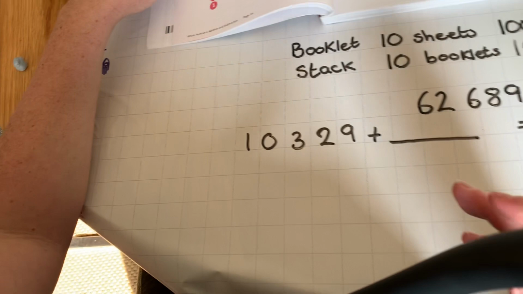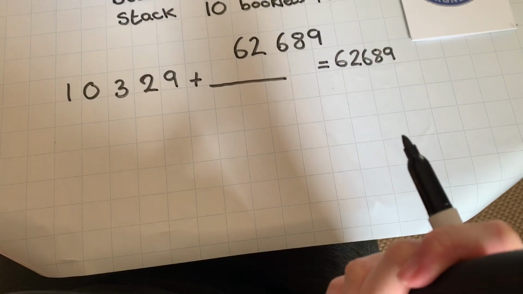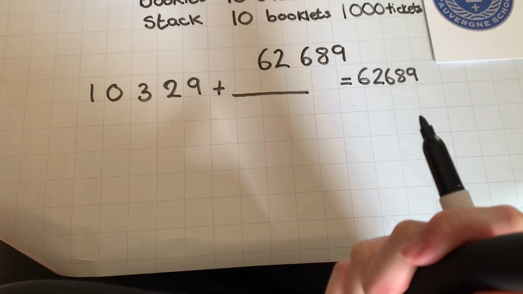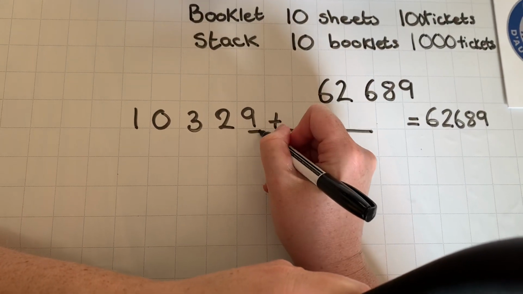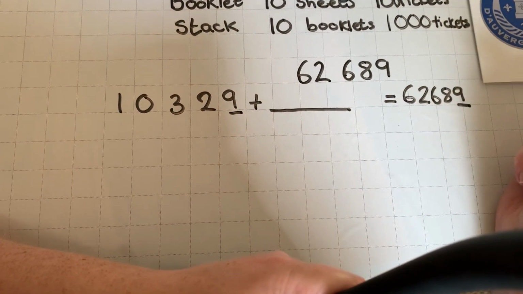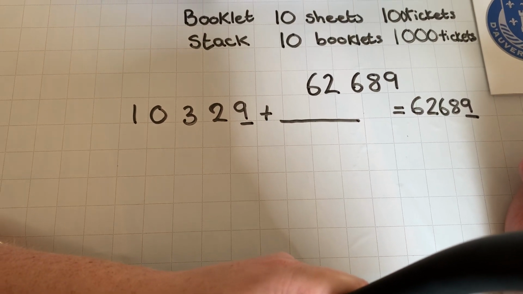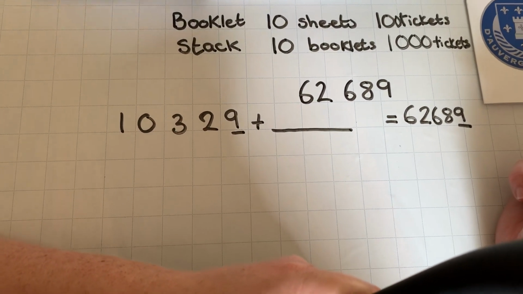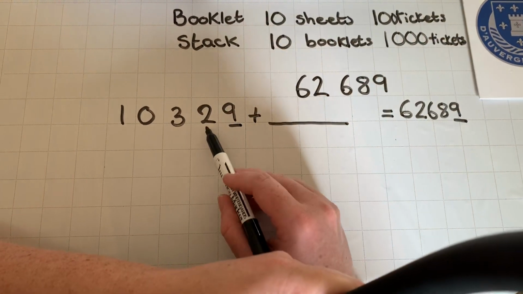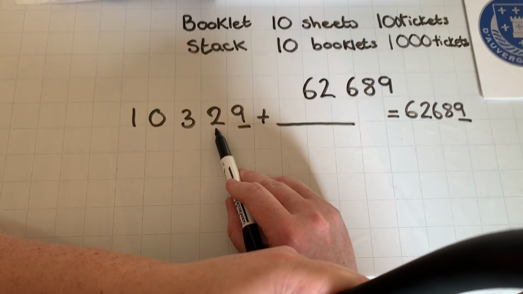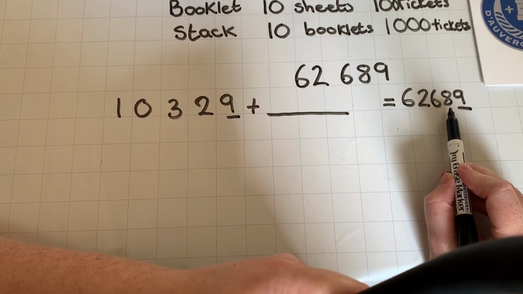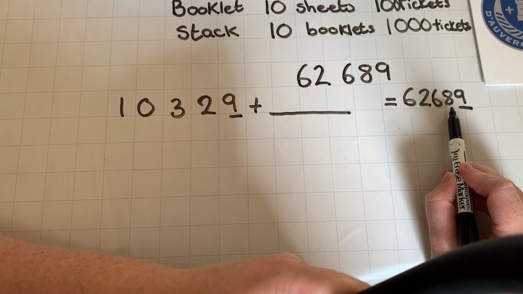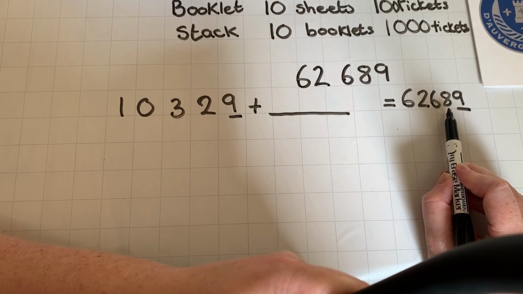So, using our skills from chapter 1, what we're going to do is have a little look at the numbers. We can see that this number here and this number here are the same. Our ones are the same, so we don't need to worry about them. If we look at the next number over this side, I have a 2, whereas here I have an 8. How many more do I need to count on from 2?